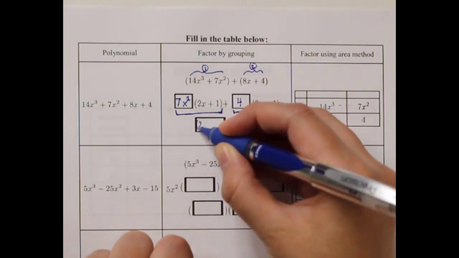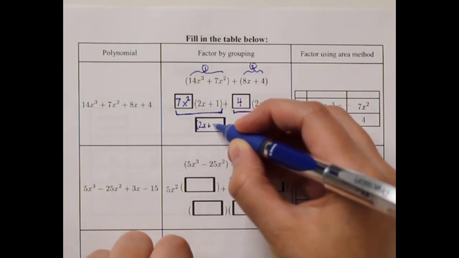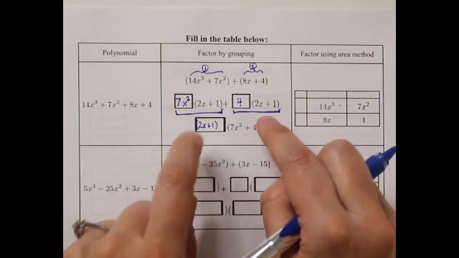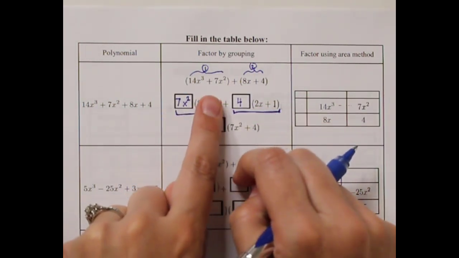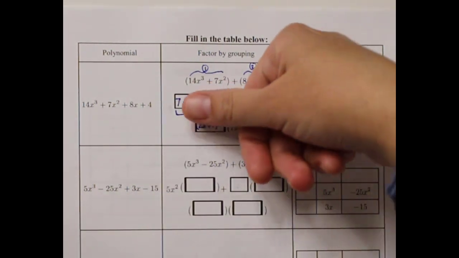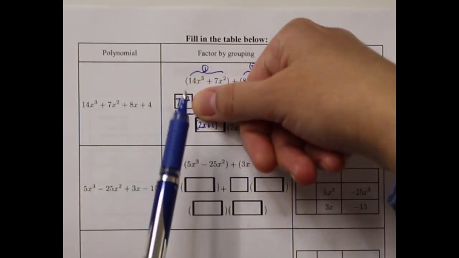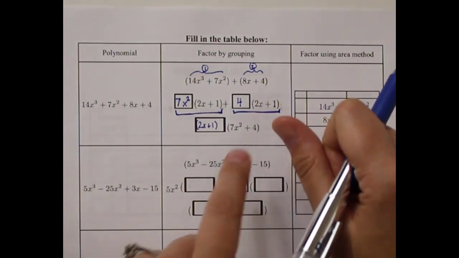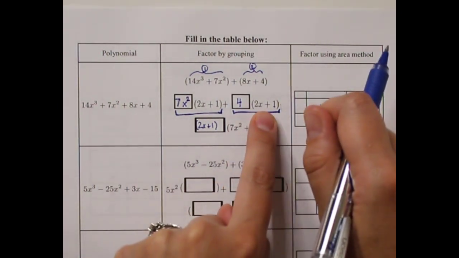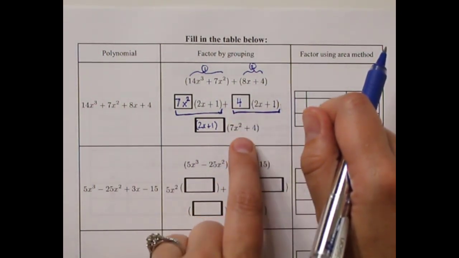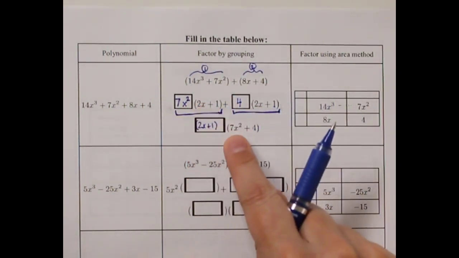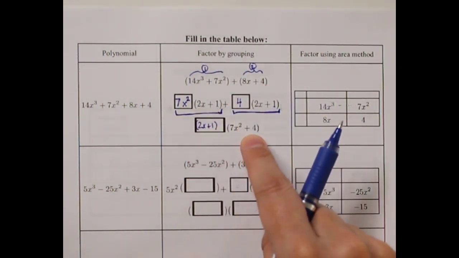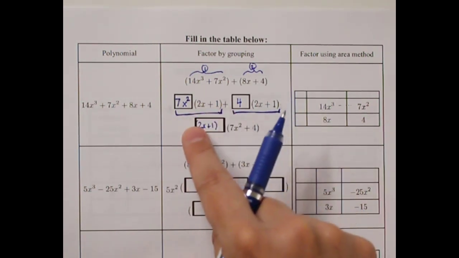So 2x plus 1. And think of that as dividing. So if I divide the first term by 2x plus 1, if I take that out, you can even just cover it up. If you take that out, what's left is a 7x squared. Second term, if you factor out or divide out the 2x plus 1, what's left is 4. And so you put those together. 7x squared and positive 4. And then this is the factored polynomial.